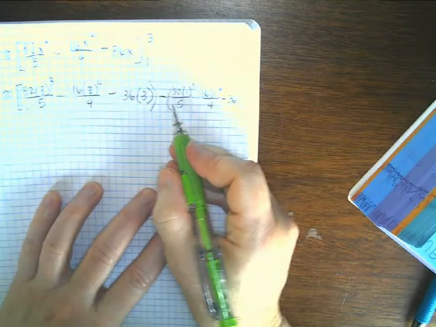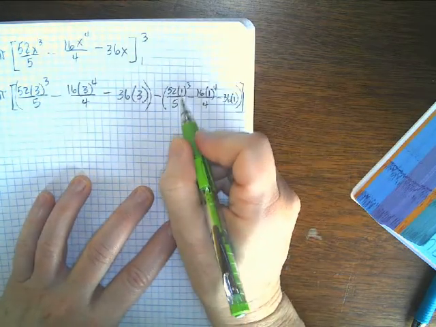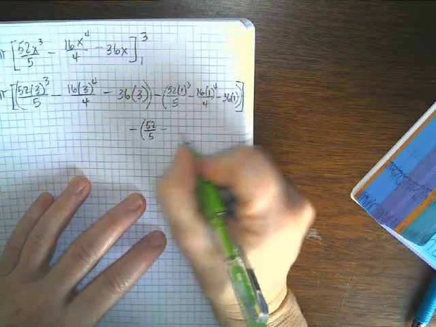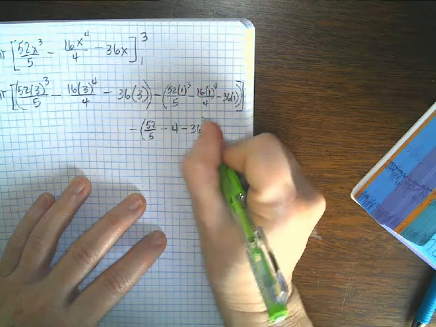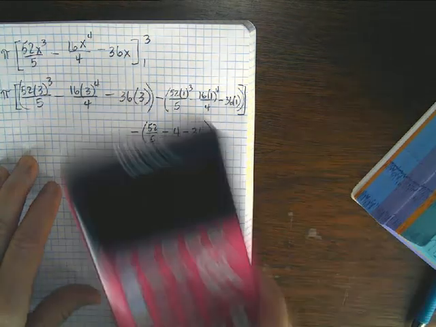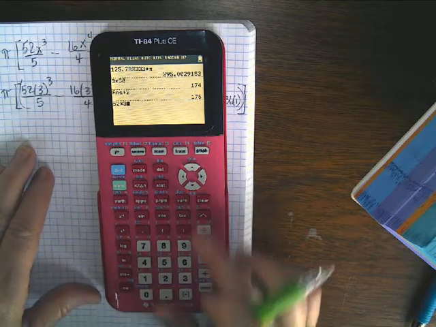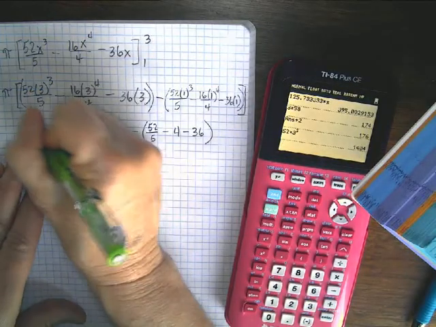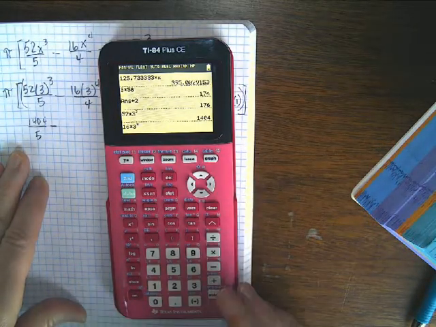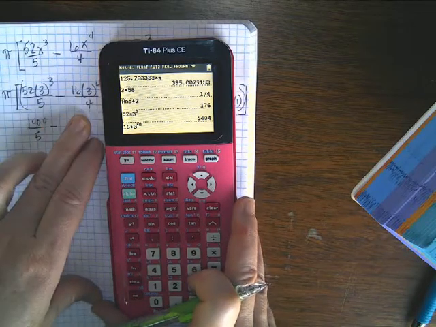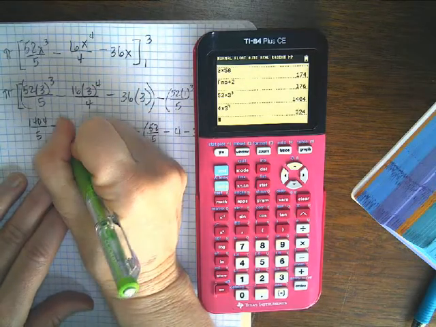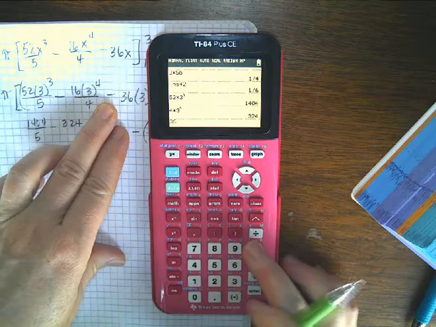All right, I'm going to simplify the easy one first. So 1 cubed is 1, so this gets me 52 over 5 minus 16 over 4, which is just 4, minus 36. Okay, so that's this part. And then this part, I would actually grab my calculator. I would not do this by hand. So I'm going to have 52 times 3 to the third is 1404 over 5, and then 16 times 3 to the fourth. Oh, actually I could reduce that first. 16 divided by 4 is 4, so 4 times 3 to the fourth is 324, and then 36 times 3 is 108.